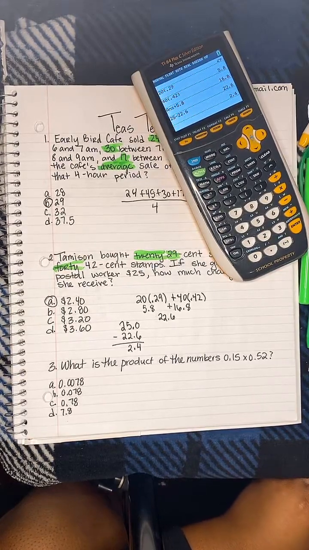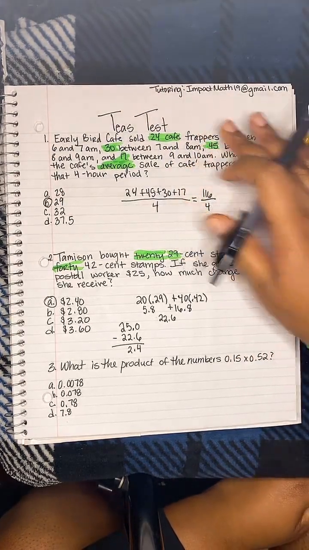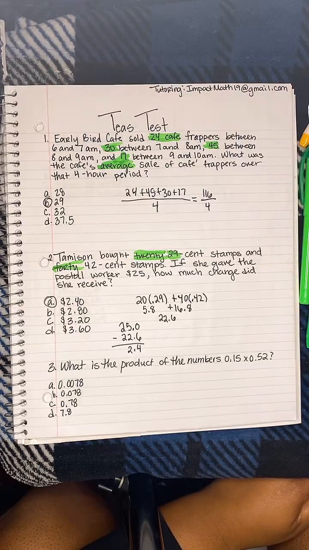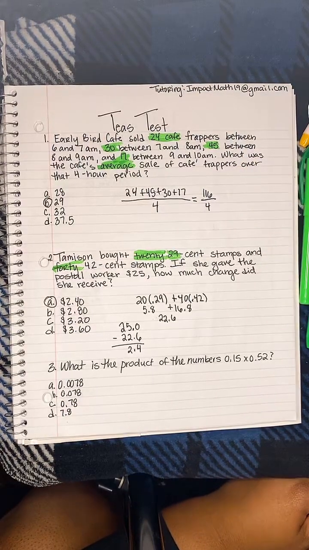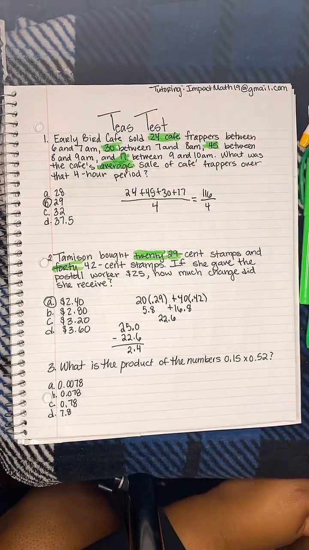So somebody asked, what math is this? We're getting B's and A's. What math is this? This is for the TEAS test. So if you're going into the medical field, like for nurses, dental hygienists, respiratory therapists, some programs require this test.